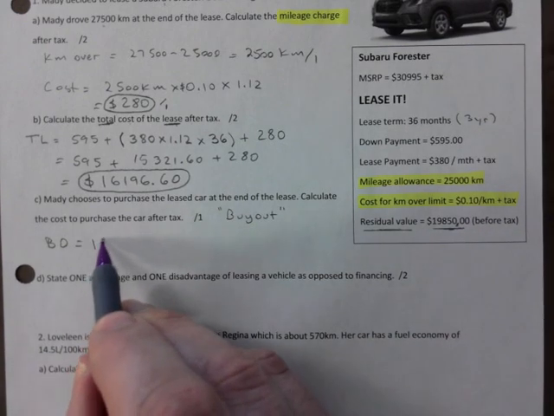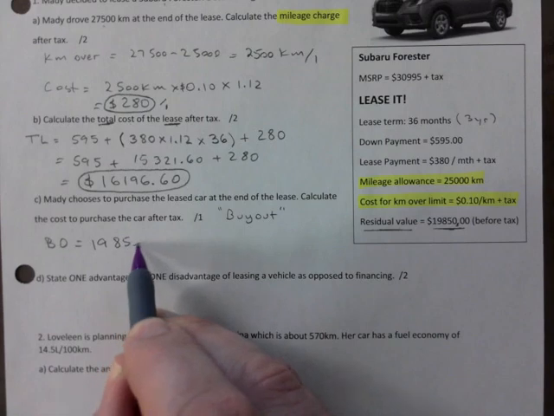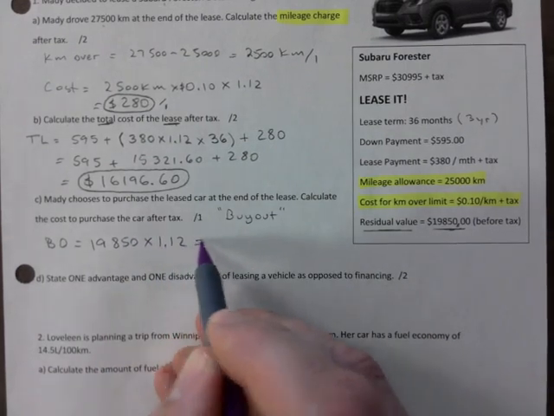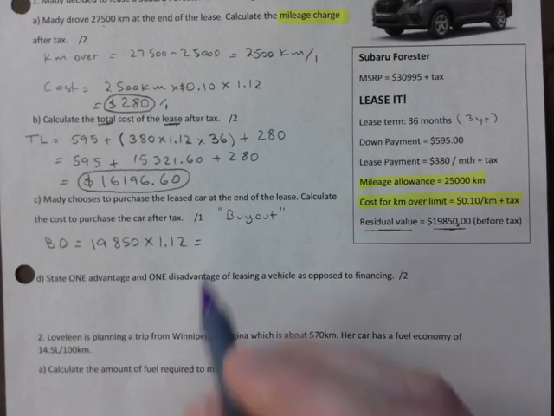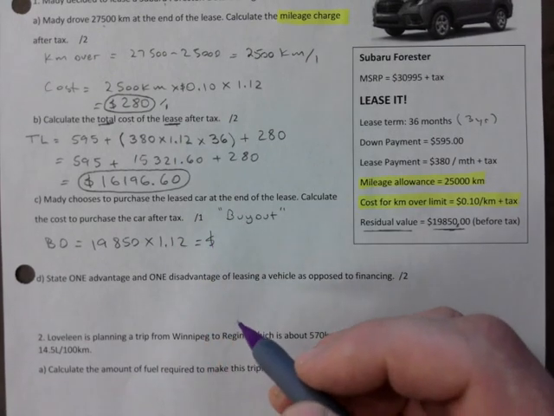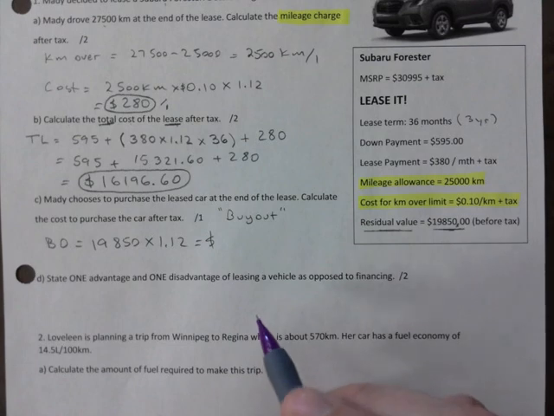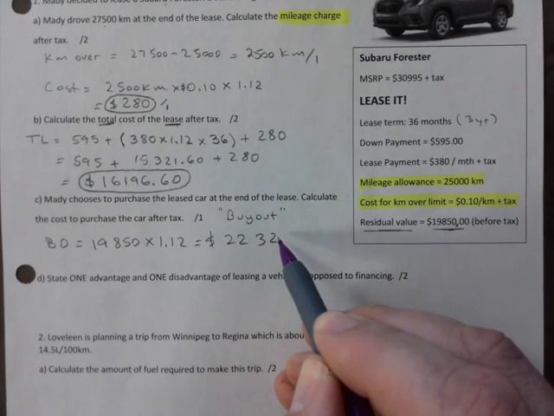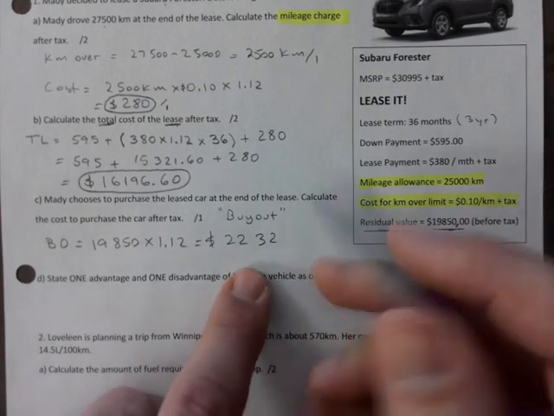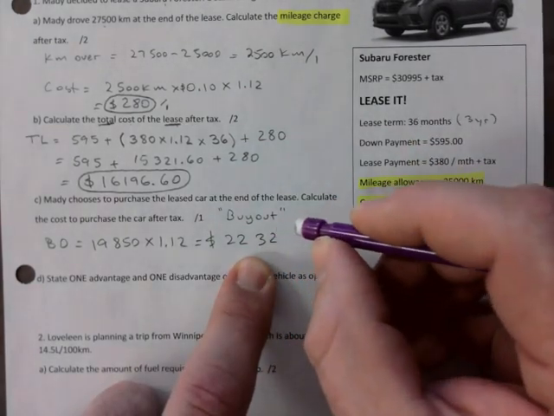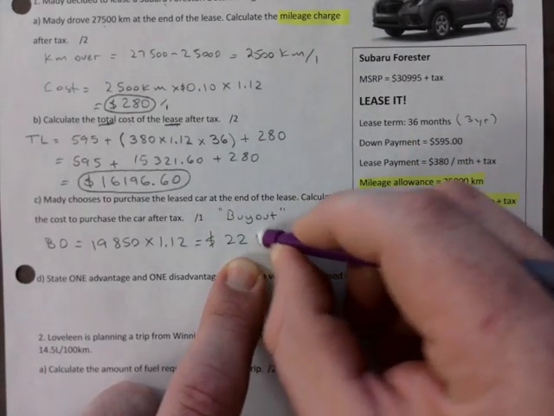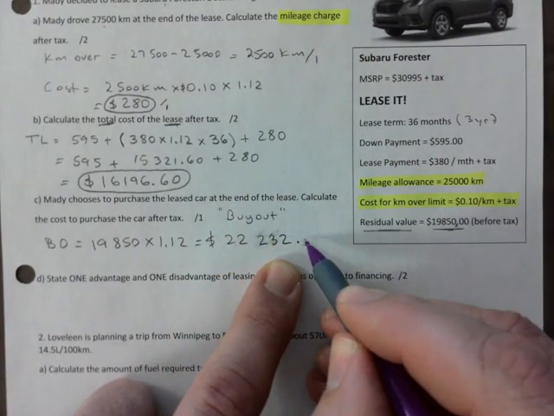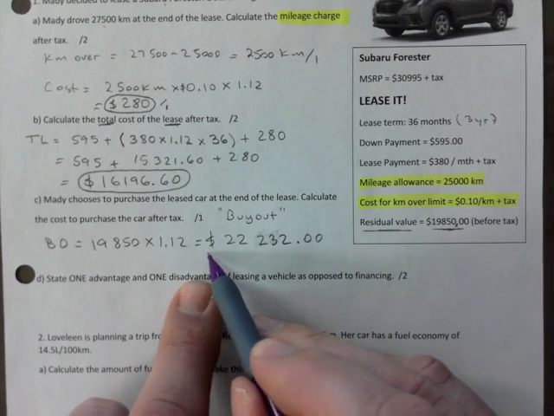So it's just 19,850 times 1.12. Because remember, it's from a dealership. Anything from a dealership, 12% when it comes to cars. And that gives you 22,232. And you can go 0, 0, it doesn't hurt.